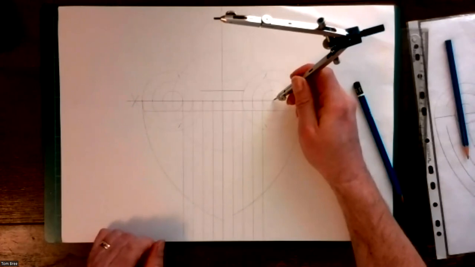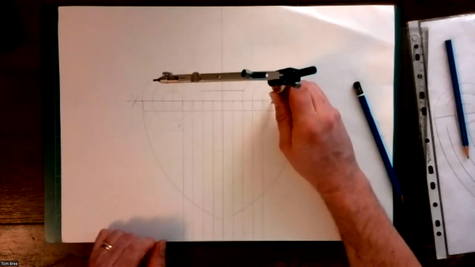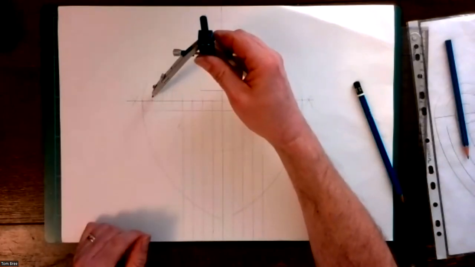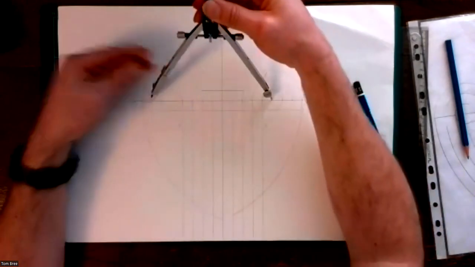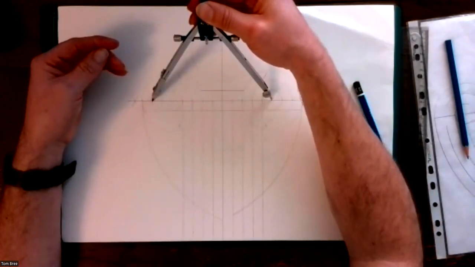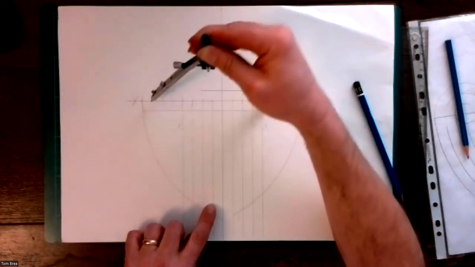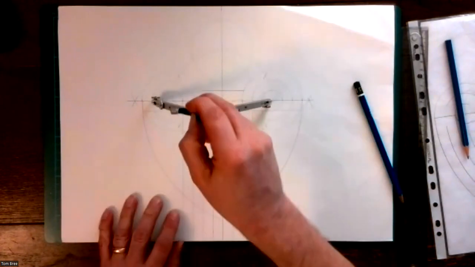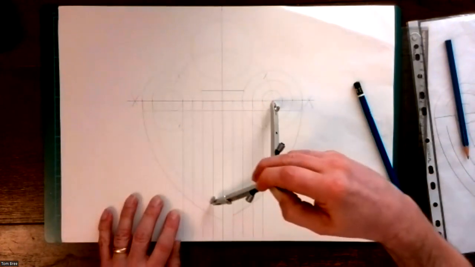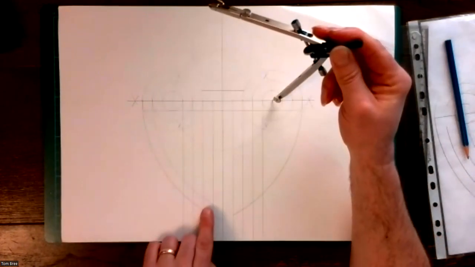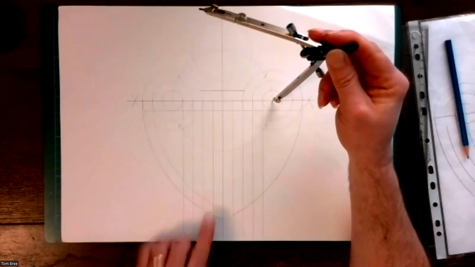Now back to the center on the right again. And I'm going to reduce by one of those half-inch units, like so. Now this time, when I draw the curve down, I'm going to stop one line shorter than I did the last one. So to here, stopping there rather than at the middle vertical axis.